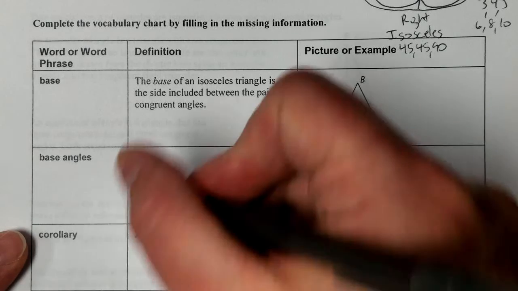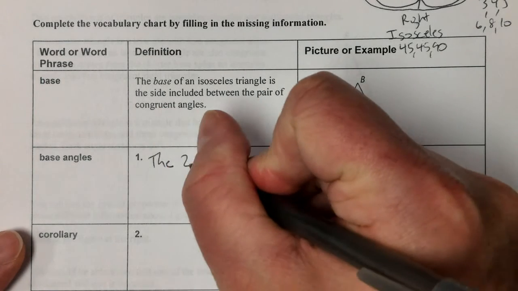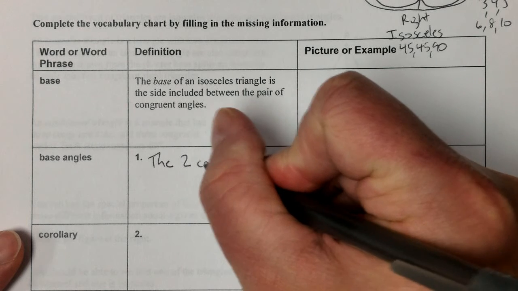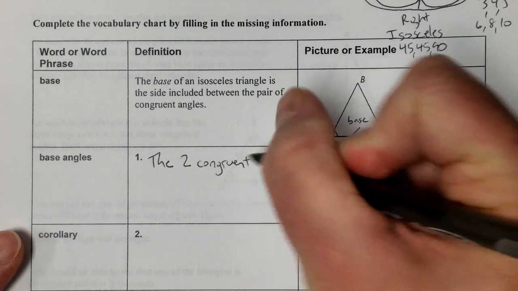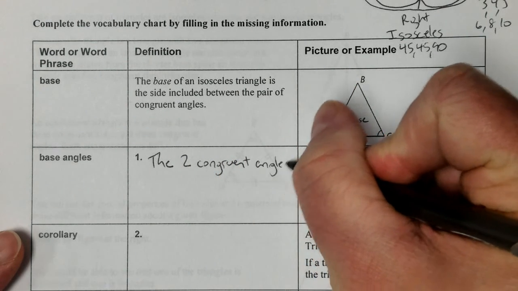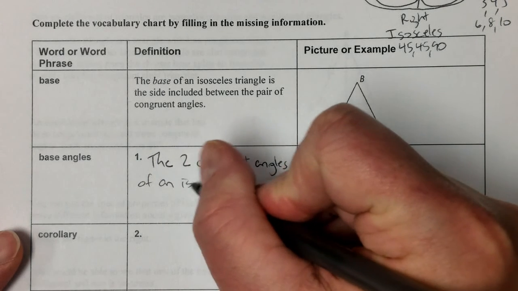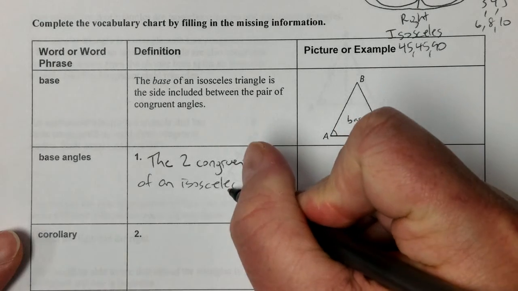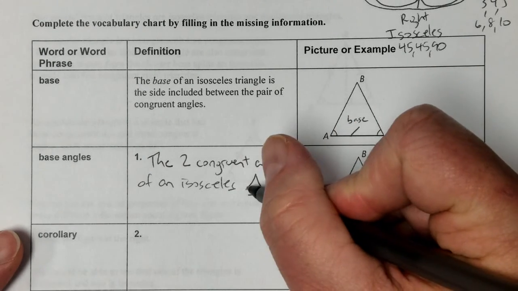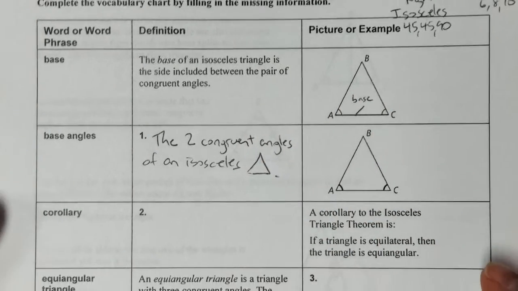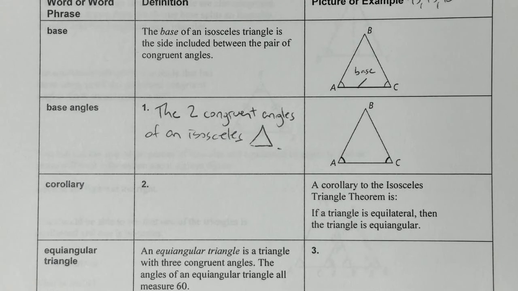The definition would be the 2 congruent angles of an isosceles triangle. Just going to put the triangle symbol. The 2 congruent angles of an isosceles triangle.